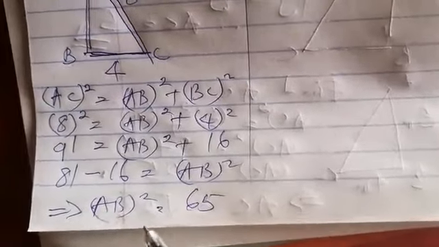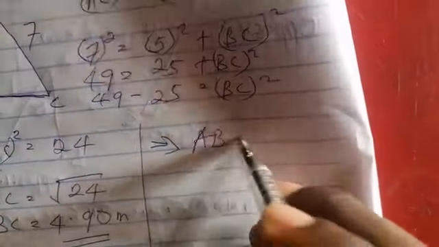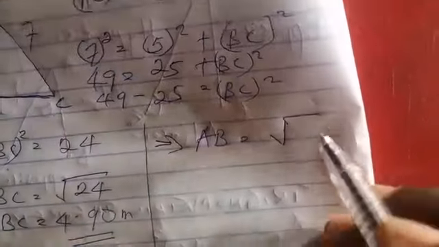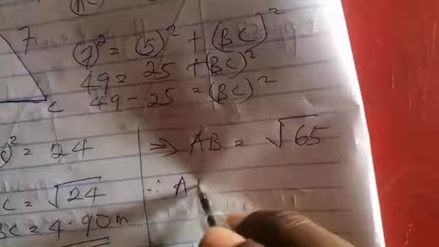In order to obtain AB, we take the square root of 48. So AB is approximately 6.93 meters. All right, that's it guys.